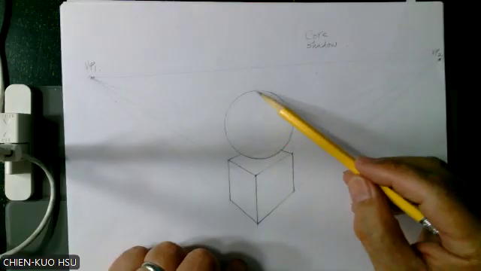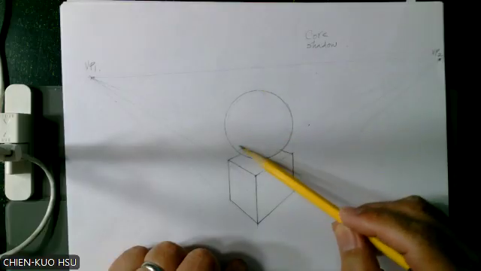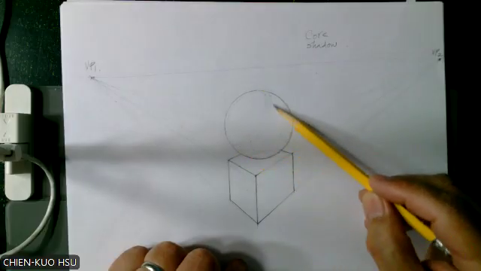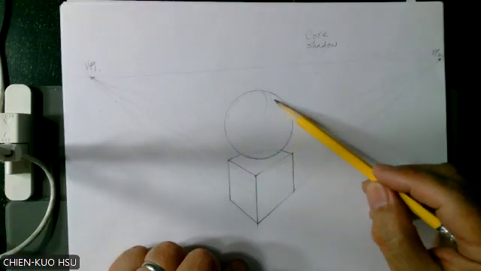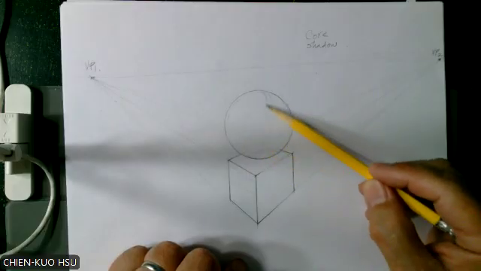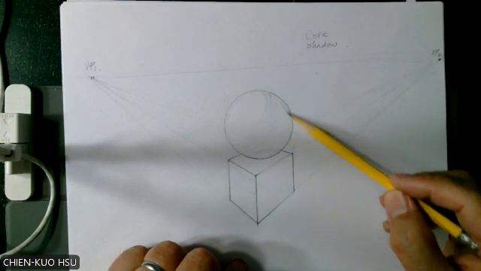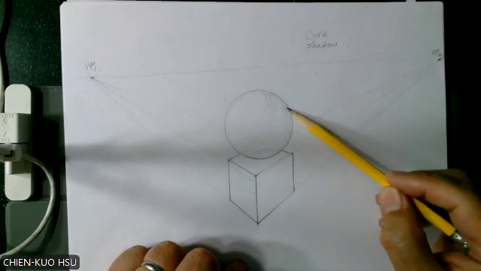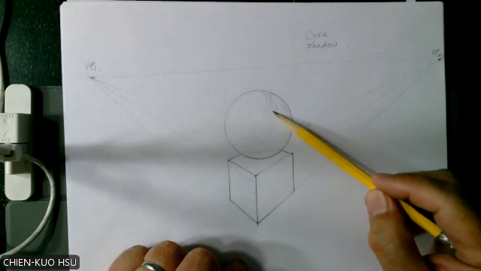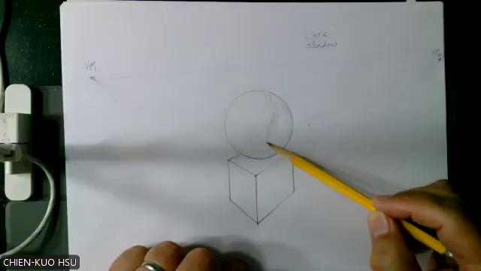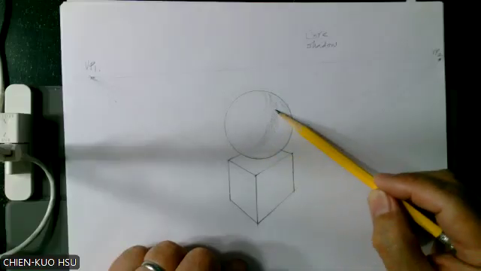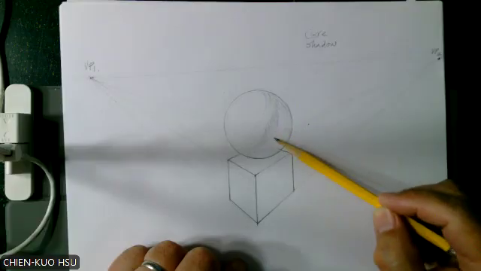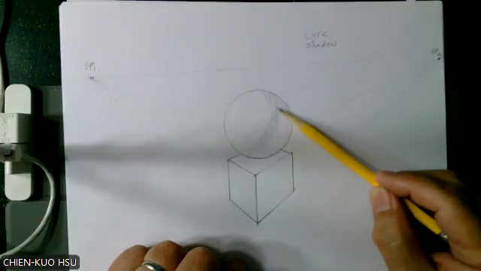It's kind of gradual, this whole thing is like this, getting darker and darker. But sometimes, in some cases, the dark spot's right here. Sometimes the dark spot's right over here. Okay, sometimes the dark spot's right over here instead.